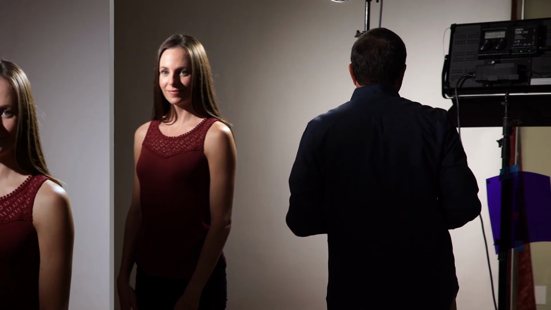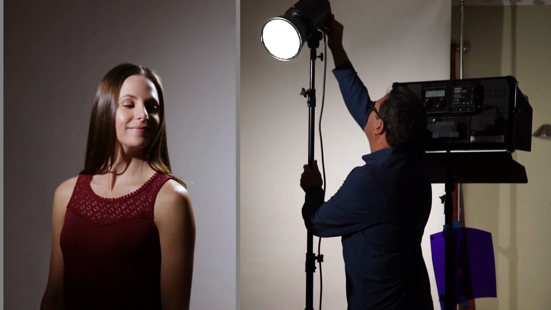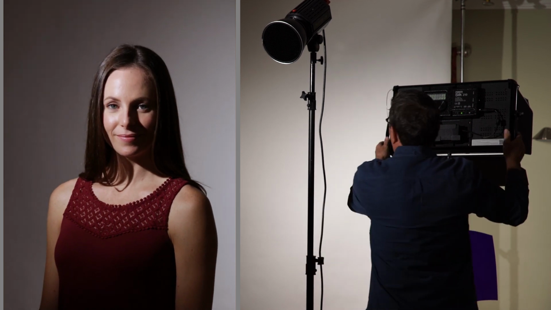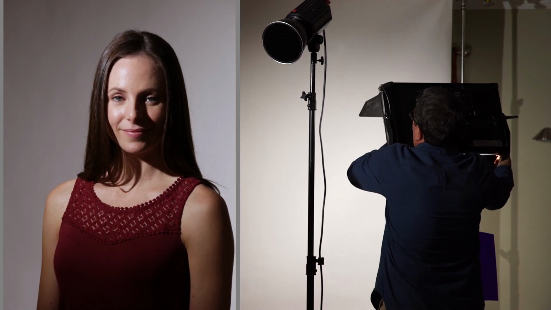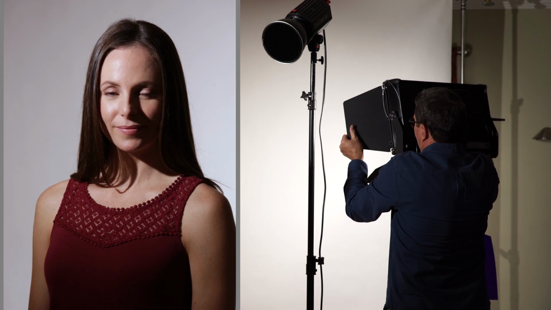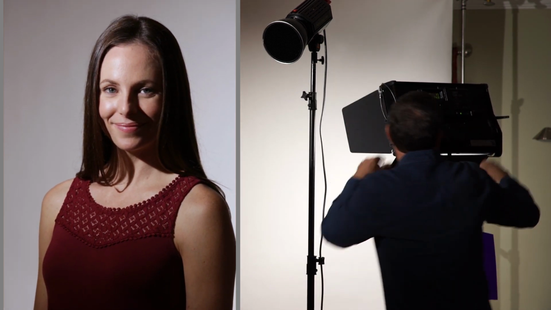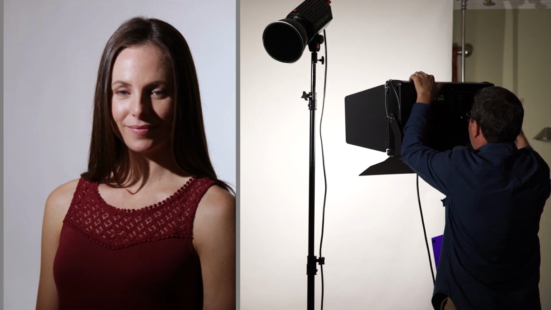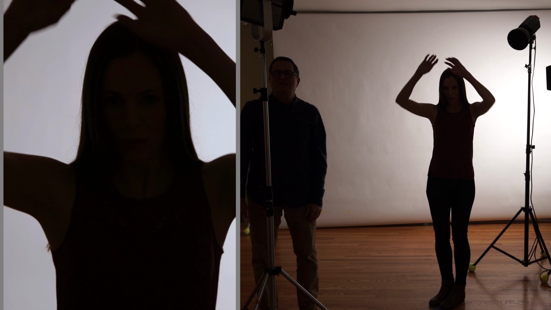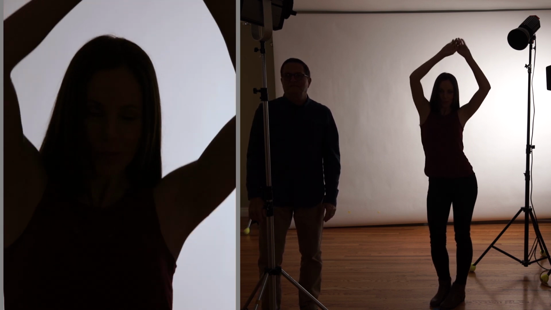So here's another thought on separation, and I love this one. If I turn this off and I flood my background, and I got to tilt this up just a little bit, and then I just simply kill my key light, I now have a silhouette, which is probably one of the simplest forms of separation that you can get.